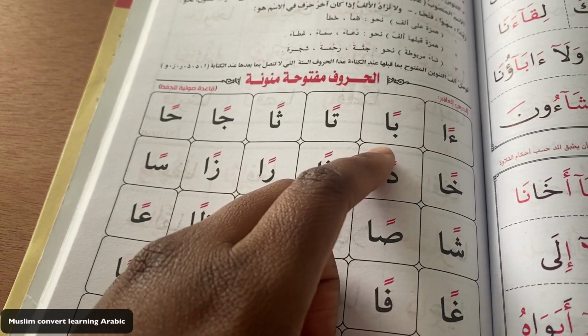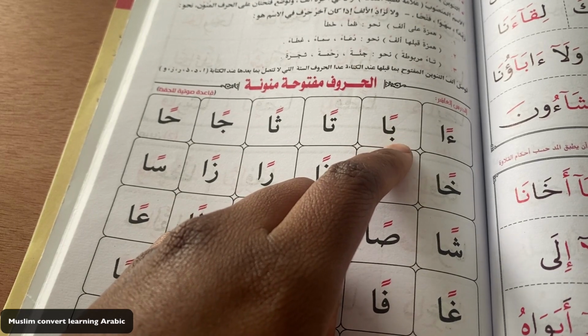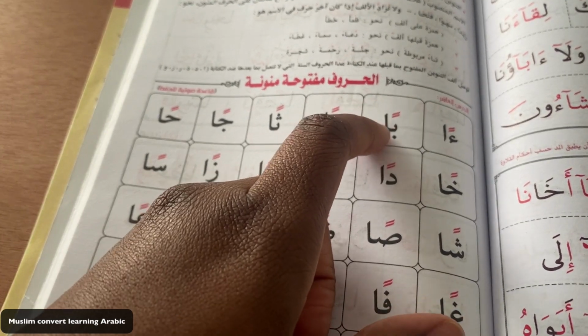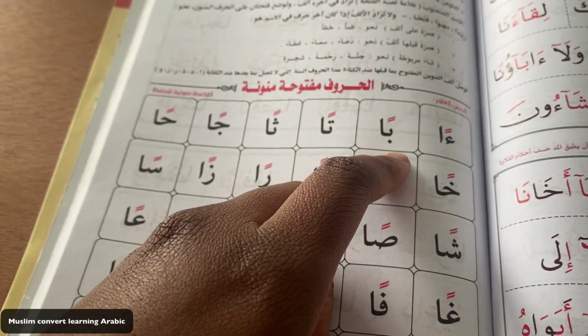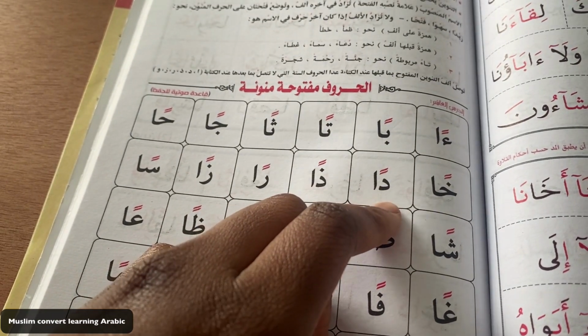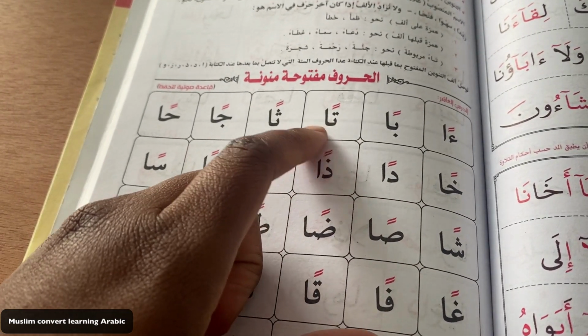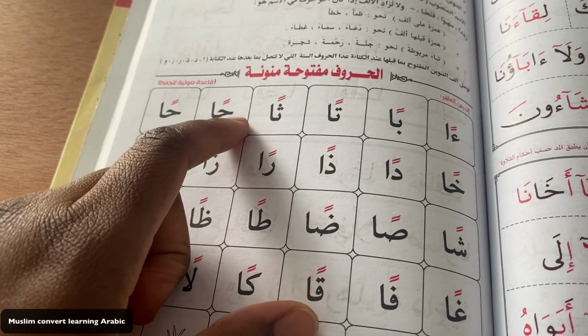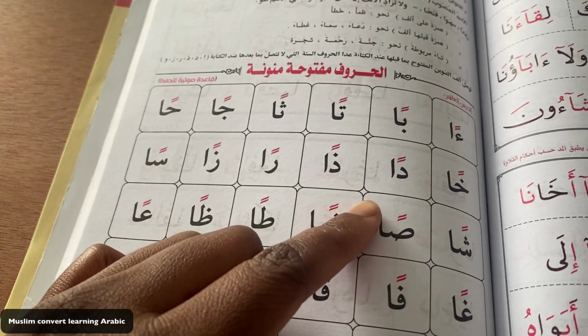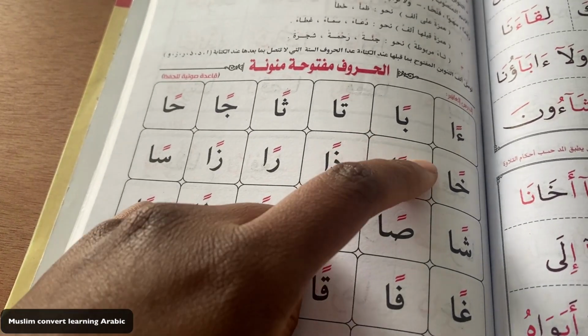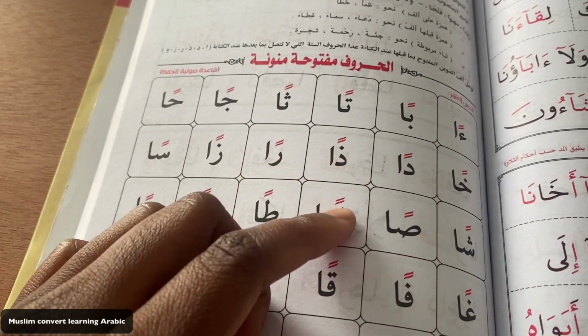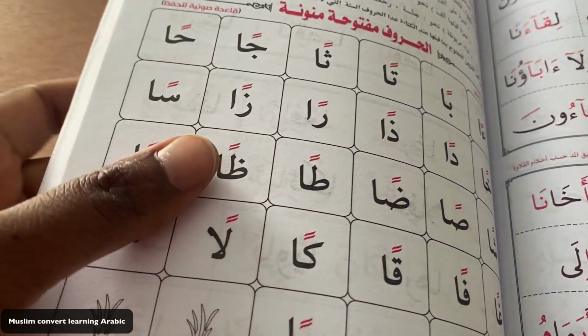So you find that, for example, on ba, that's a ba, it's got the dot at the bottom and it's got an alif attached to it. It becomes ban, dan, tan, than, jan. So the Fathatain gives the letter an "an" sound.